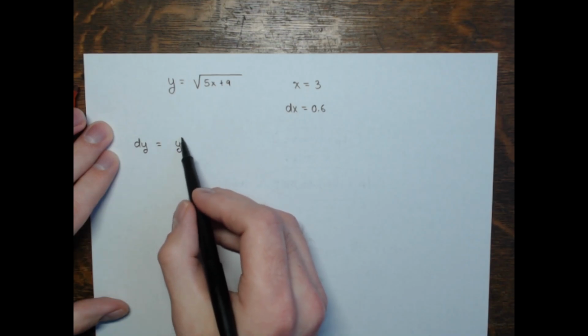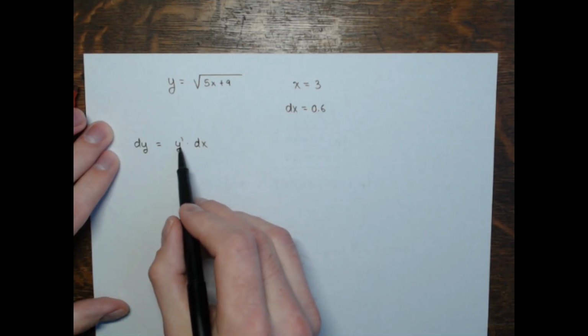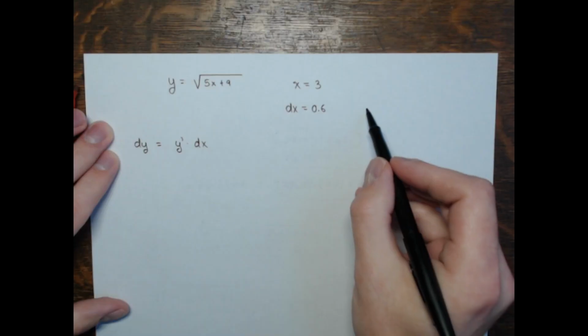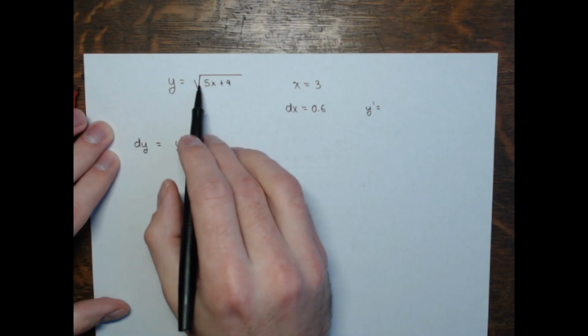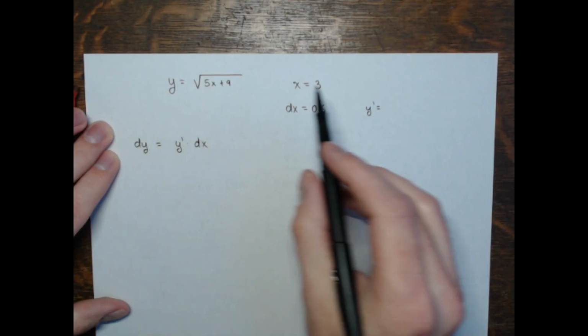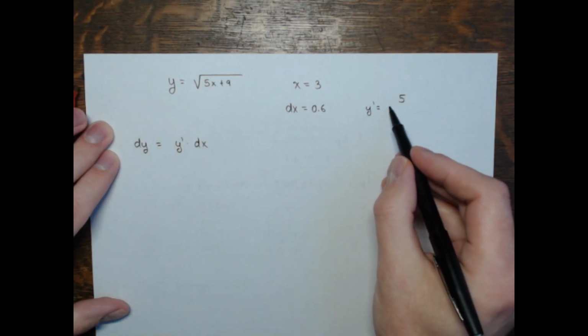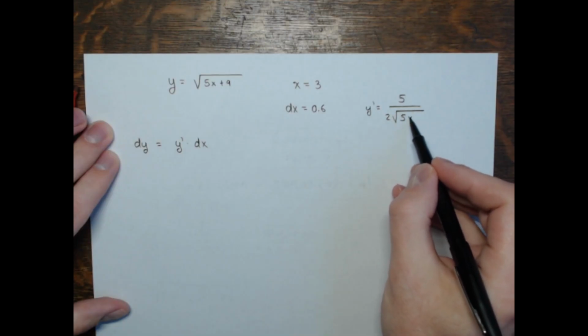So again, I'll just put y prime times the change in x. So we just need y prime at 3 here. All right, so y prime, it would be half of this to the negative half, but then times 5 with the chain rule, right? So you have 5 in the numerator over 2 times the square root of 5x plus 9.